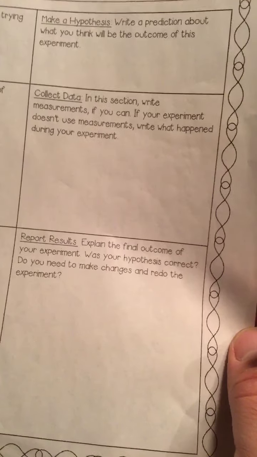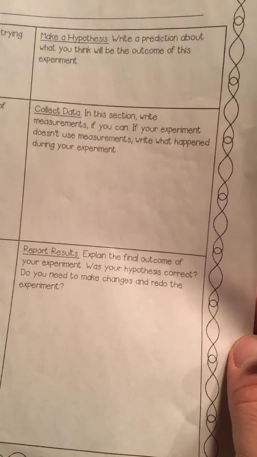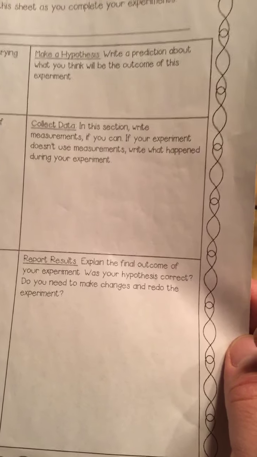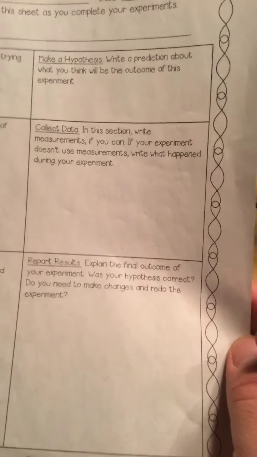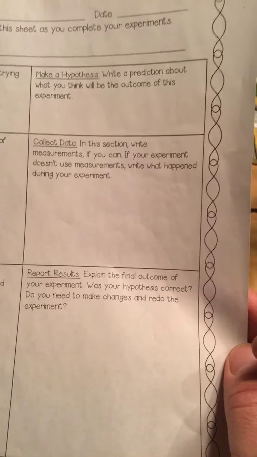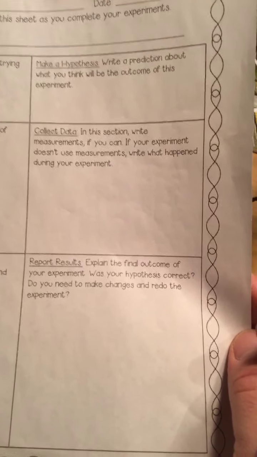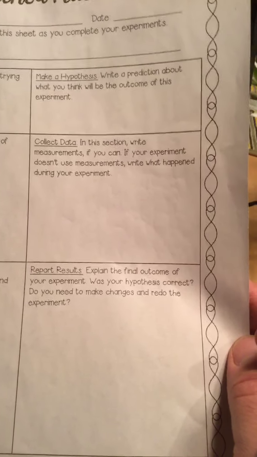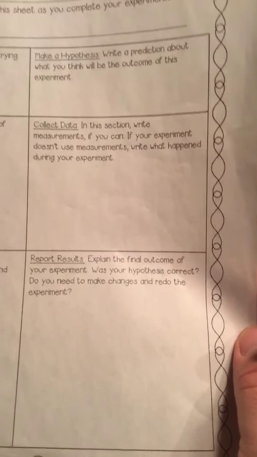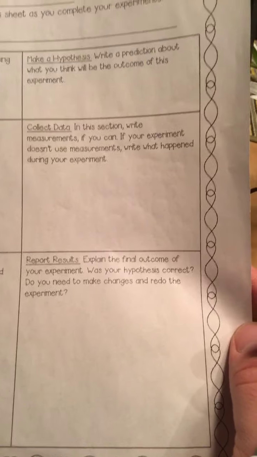All right, and then after that, you're going to report your results. Explain the outcome. Was your hypothesis correct? If it's not, just be honest and tell me, because I want to know that you're reflecting on your work and looking back. And go back to the question from the beginning and see if you were able to answer it and what the answer was. And do you need to make any changes and redo the experiment?